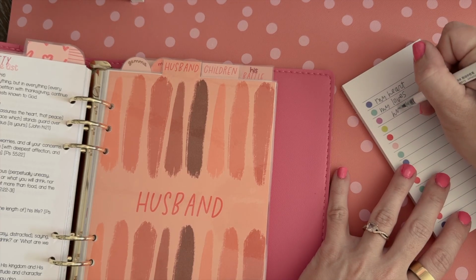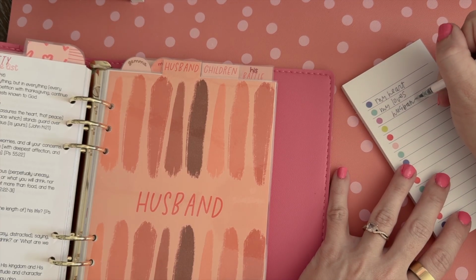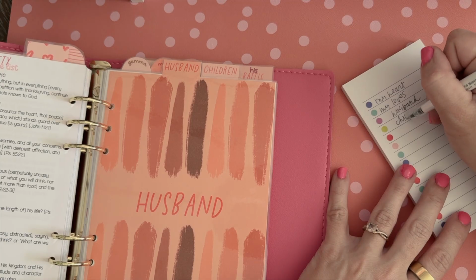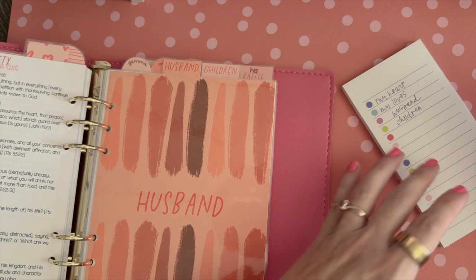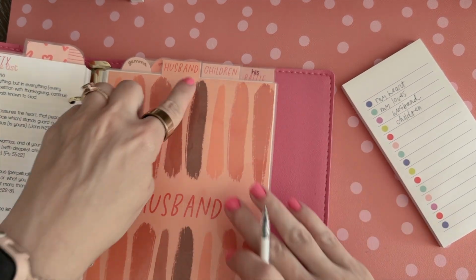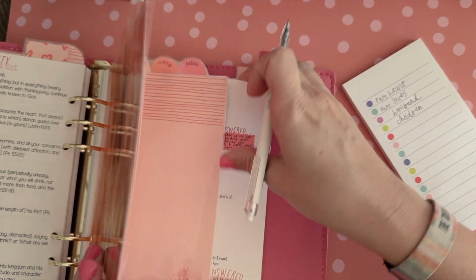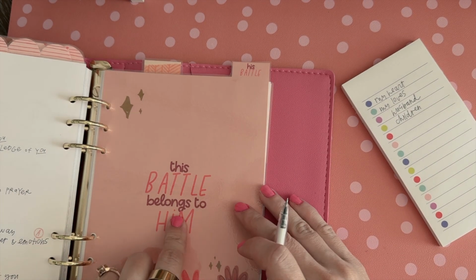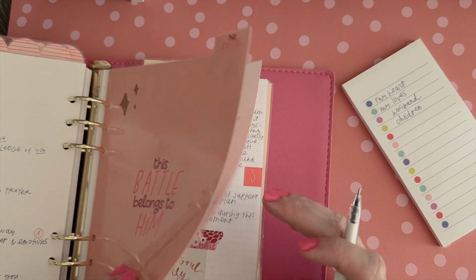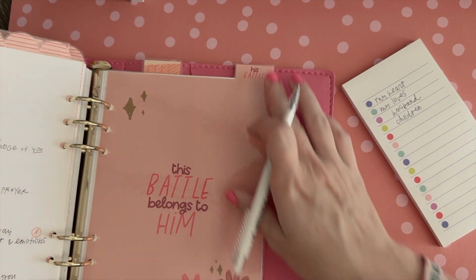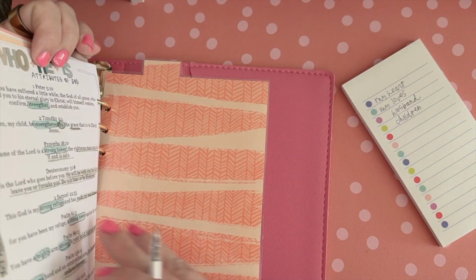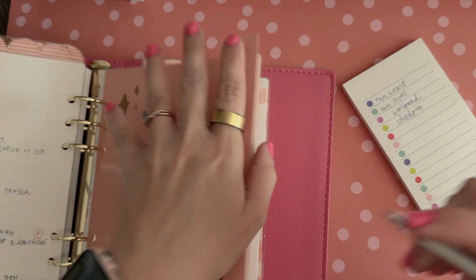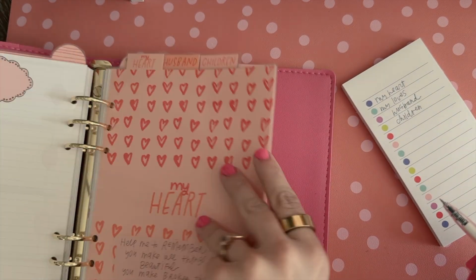I am going to write husband here and children. And I think as we talk, I'm going to try to make a decision. Okay, so husband, children, or My Loves. And then we got this battle. The battle is his. I am going to do that one again. And that's actually all I have in this journal. So let's write that down.